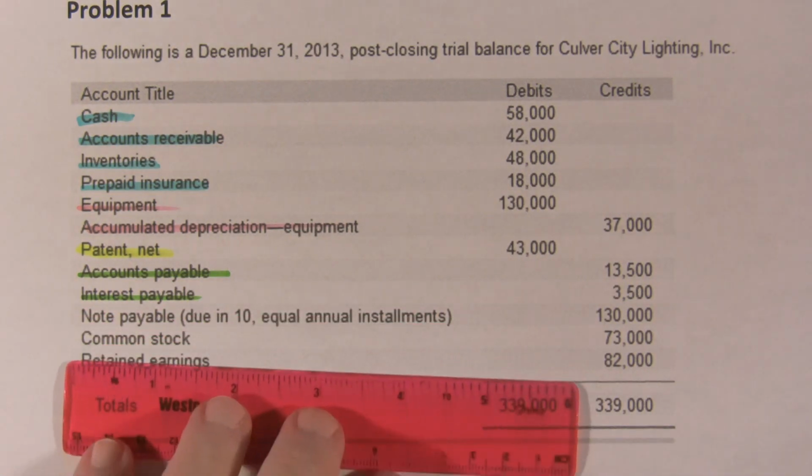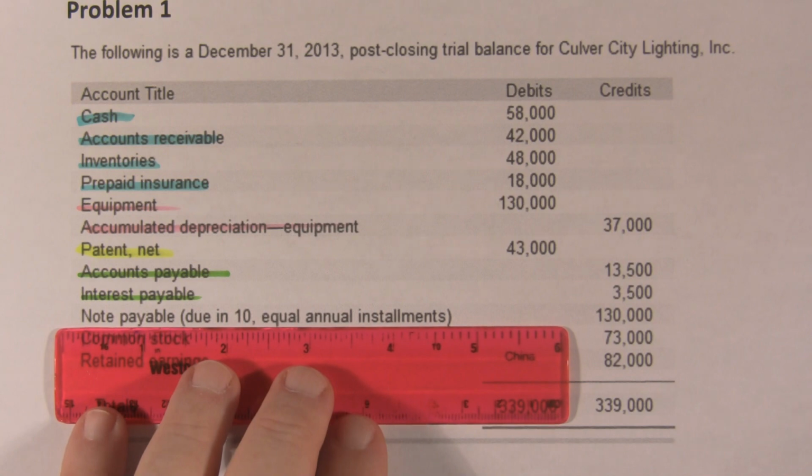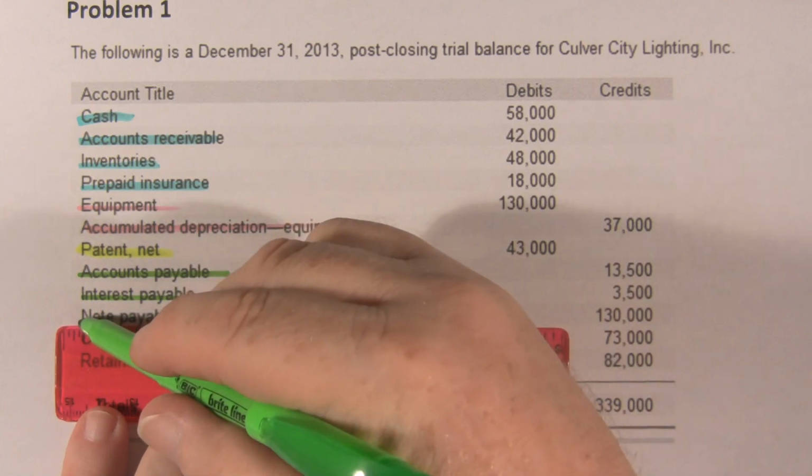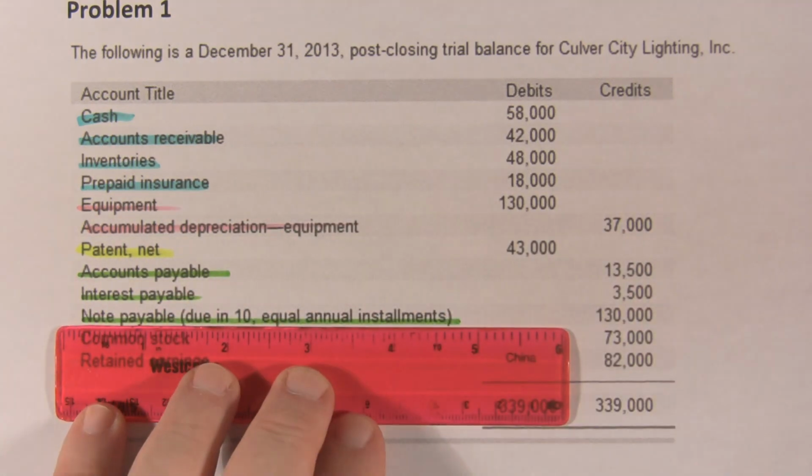And then we have this, the current portion of long-term debt. The current portion of long-term debt, 10 equal installments, it's 10% of that, so that's $13,000. So that's our current liabilities.